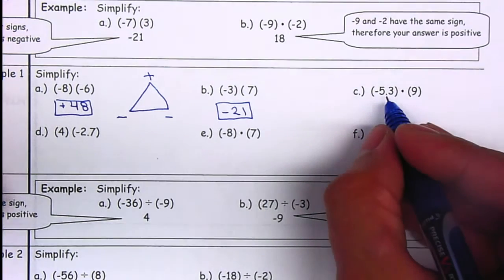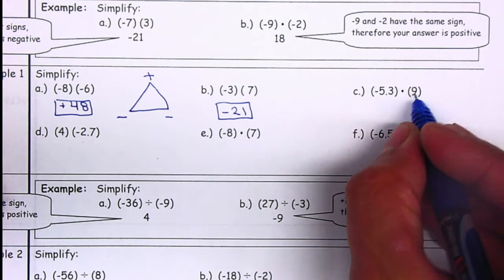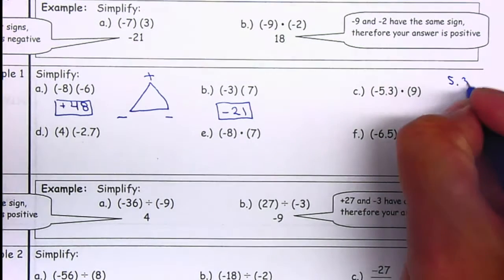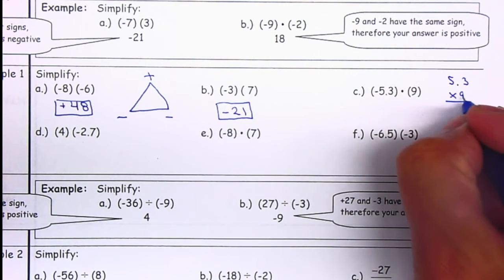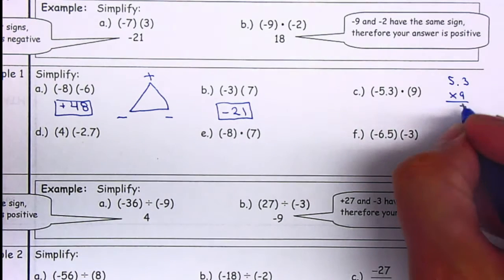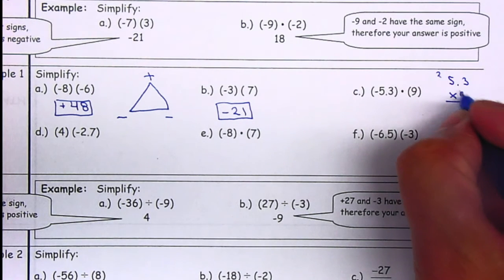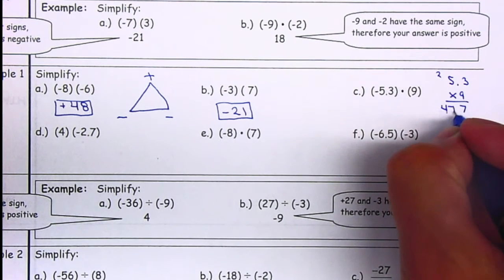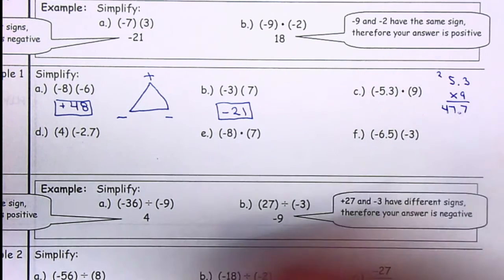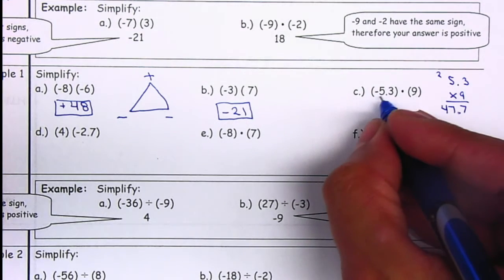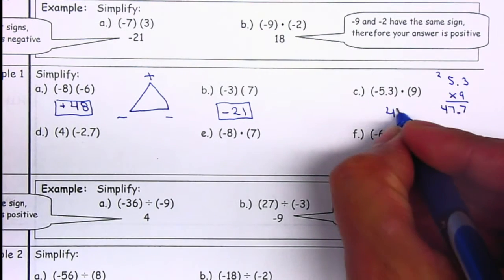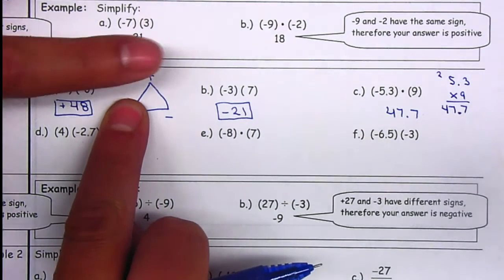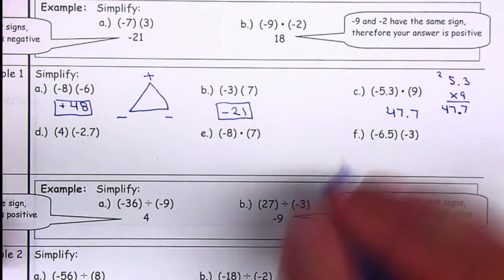For letter C, we multiply negative 5.3 times 9. So let's multiply first the numbers times 9. 9 times 3 will be 27, and we carry 2. 9 times 5 is 45, plus 2 will be 47, and we have one decimal place. So 5.3 times 9 will be 47.7. We multiply a negative times a positive, your answer will be negative.